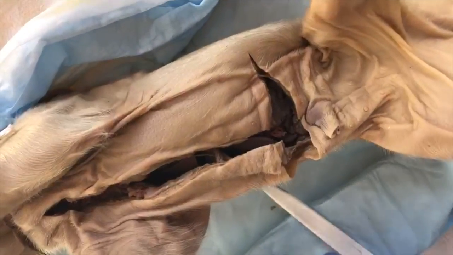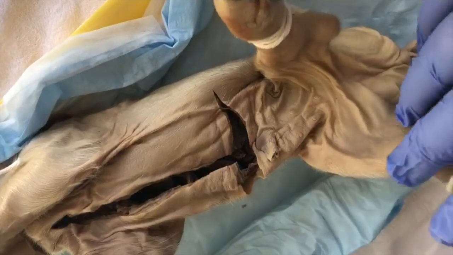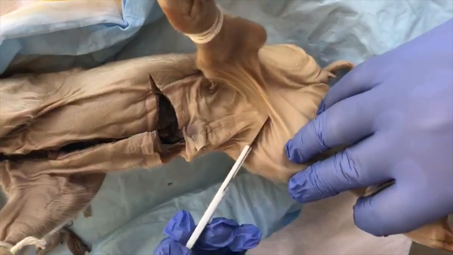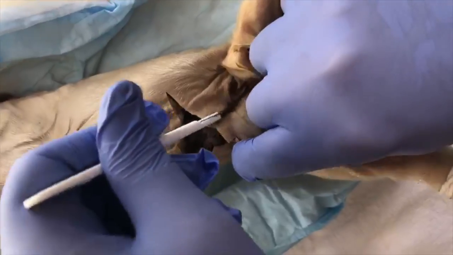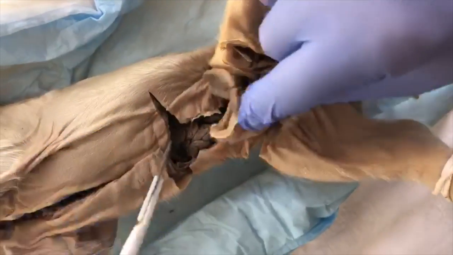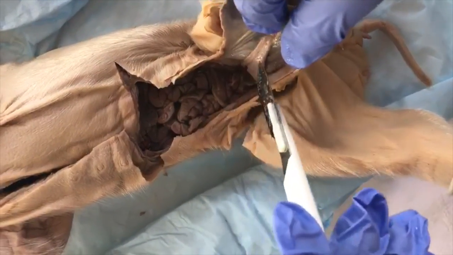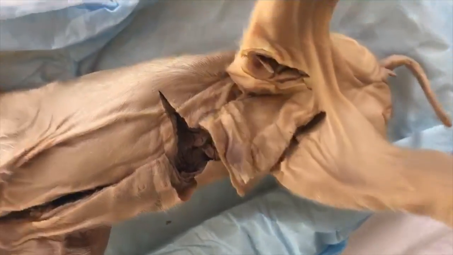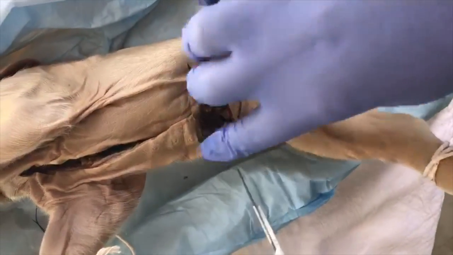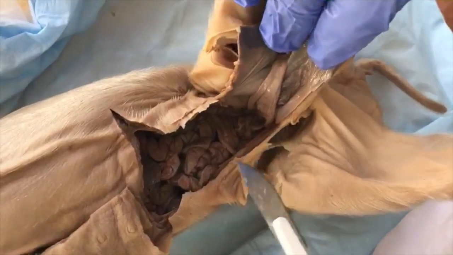Now we need to make 2 more incisions. One incision needs to be just anterior of the insertion of the hind limbs. It's right here. And here we see the different structures of the umbilical cord. And it cannot be turned back until the umbilical vein, which runs from the cord to the liver, is cut.